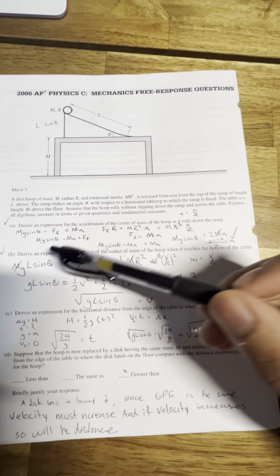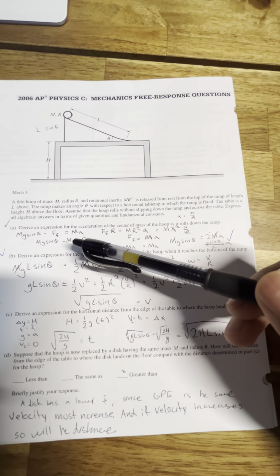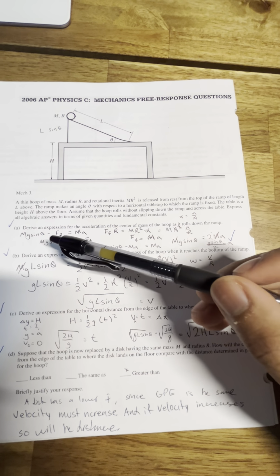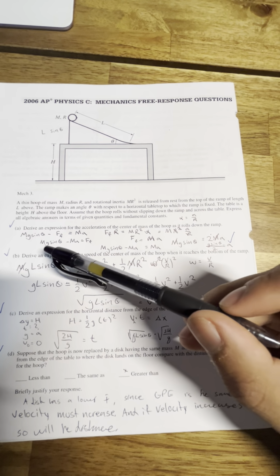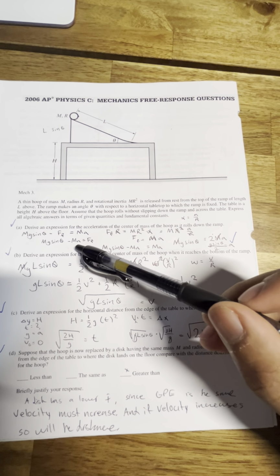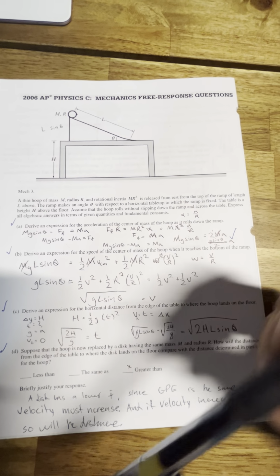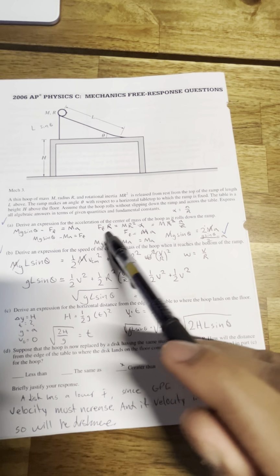So now we know everything. All these are constants except for the force of friction. So what we do is we isolate the force of friction. So we say mg sine theta minus ma equals force of friction. So now we need to find the force of friction. So that's where we use this equation here.